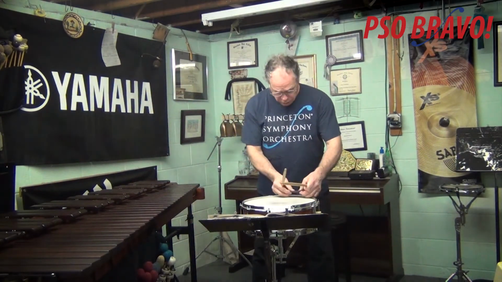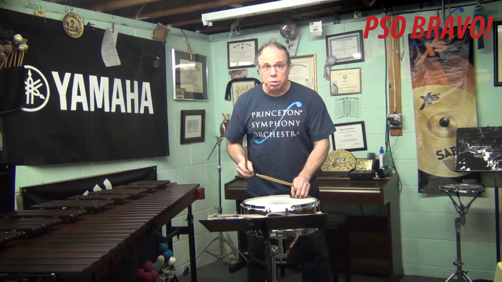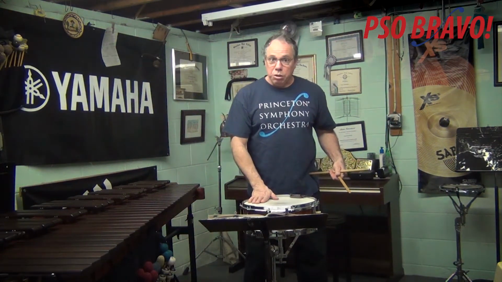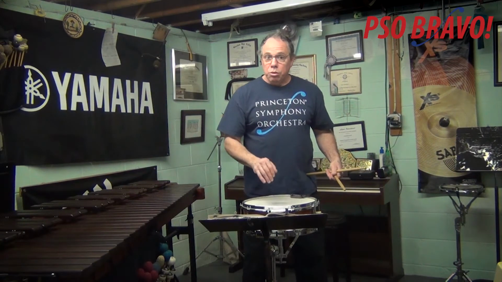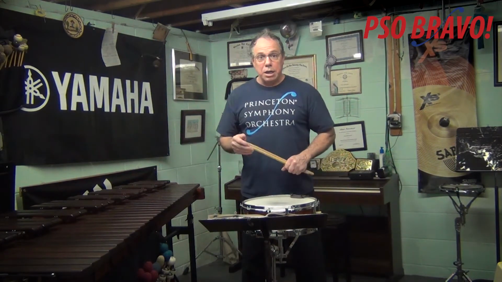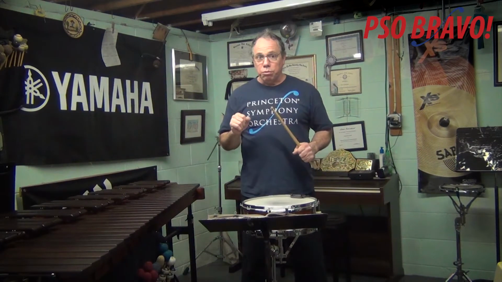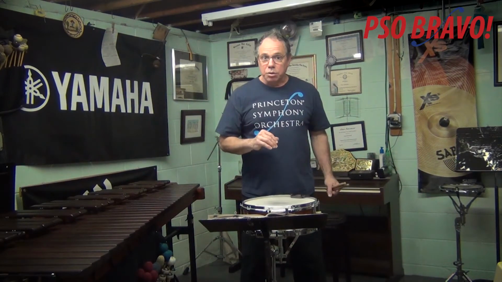I'm going to put this little piece of cloth muffler on here so it doesn't ring very much, and I'm going to play a piece by Prokofiev, Peter and the Wolf. In Peter and the Wolf, we have a narrator on stage that paints a picture with words about the story of the wolf and Peter and other characters.